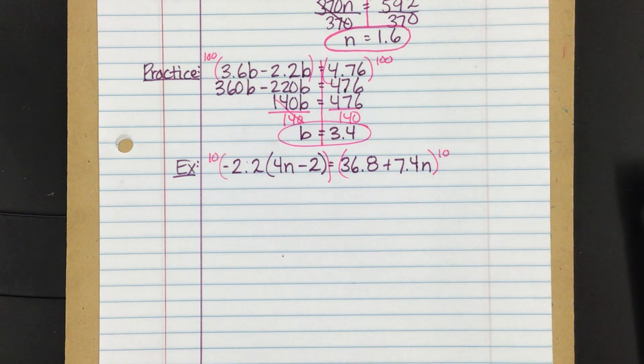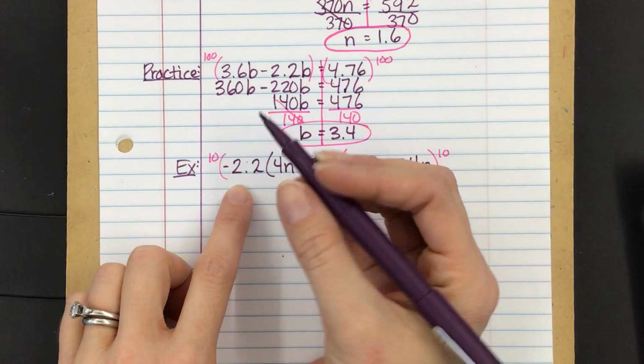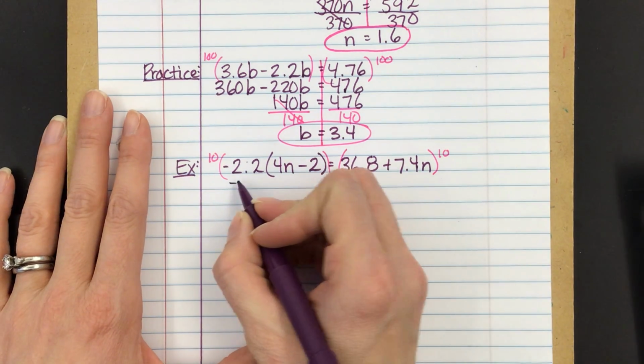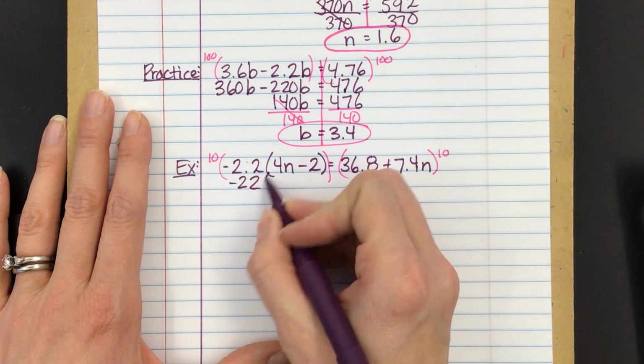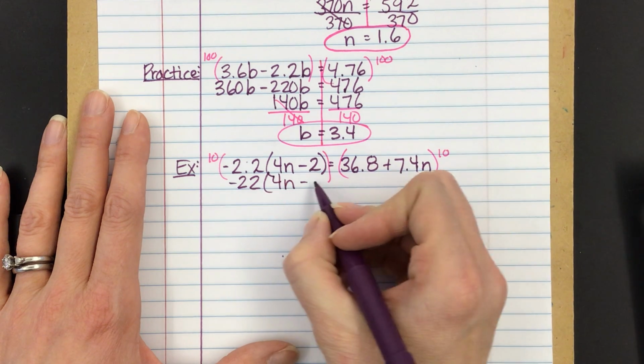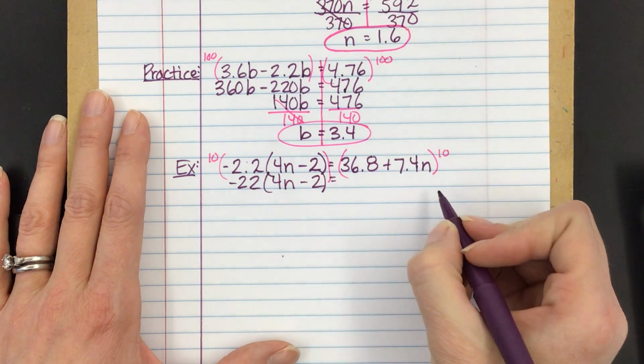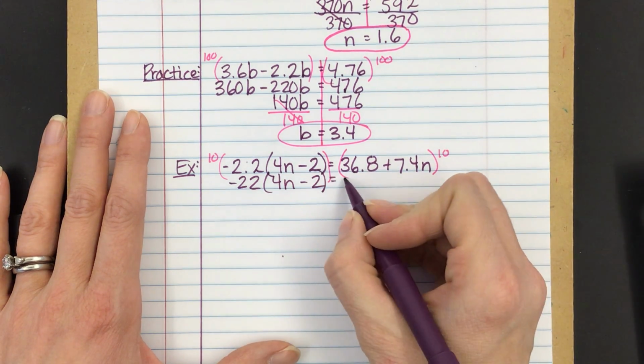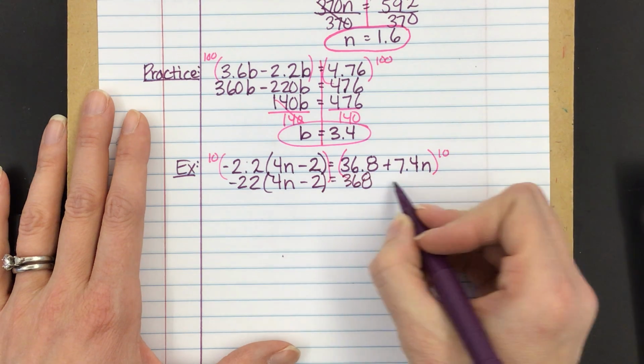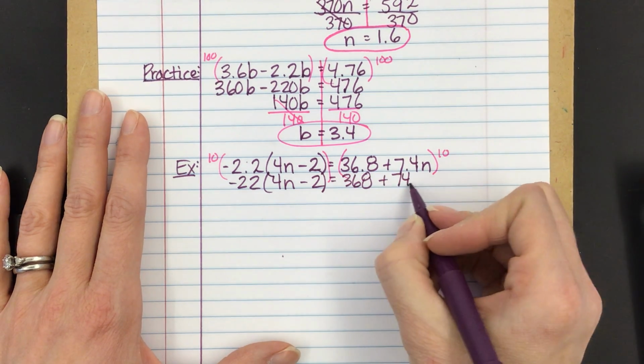And I'll do more examples like this on Monday and show you some others, just to make sure we're super solid on it. So when I do this, I'm only going to multiply this number up front. It's going to be negative 22 times 4n minus 2. And then this will be 368 and 74n.